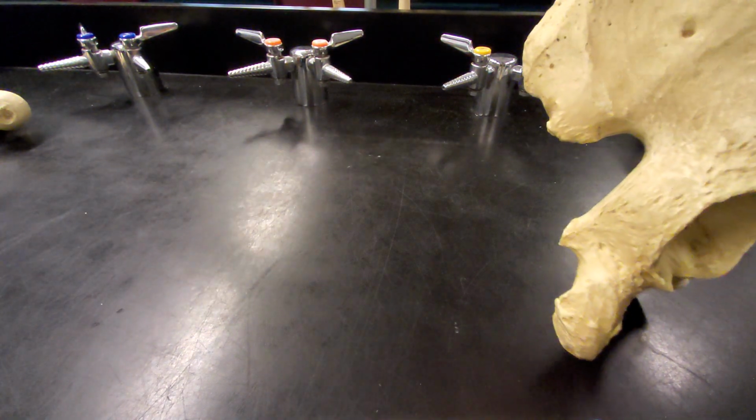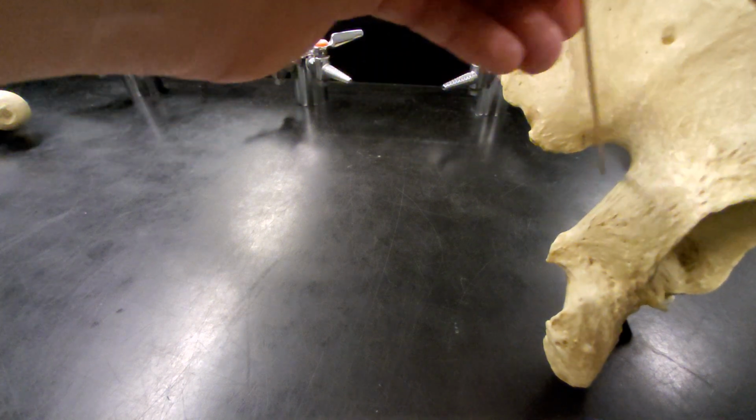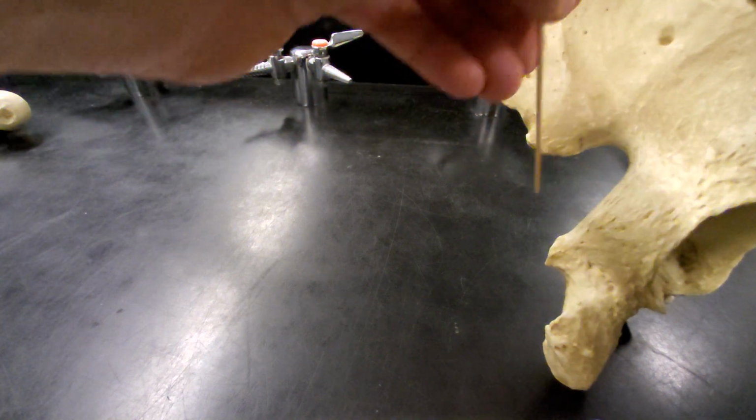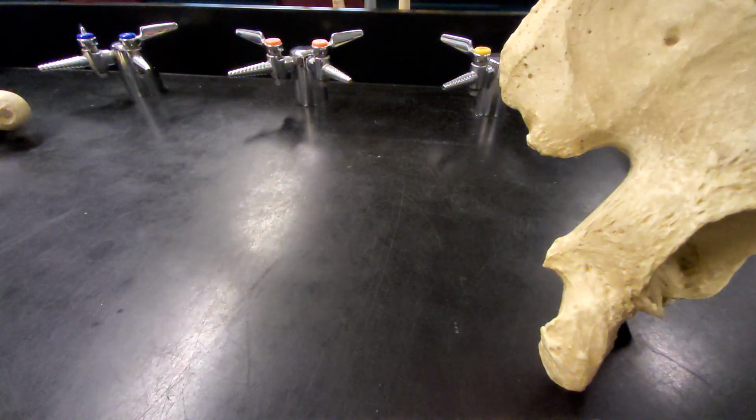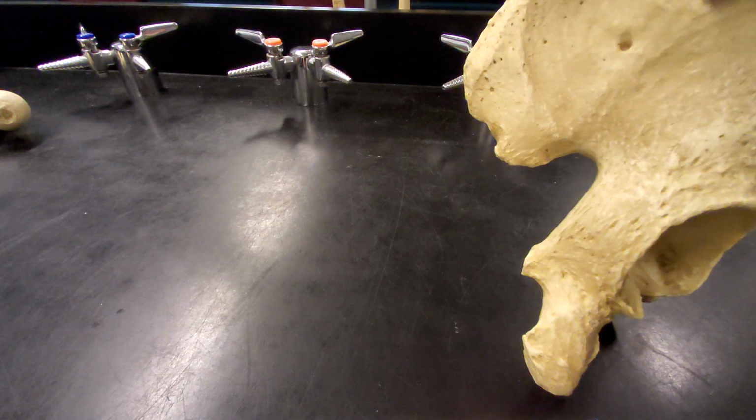Additionally, we have this huge notch here. This is our greater sciatic notch. So the sciatic nerve, the largest nerve in the body, is going to run through that sciatic notch.